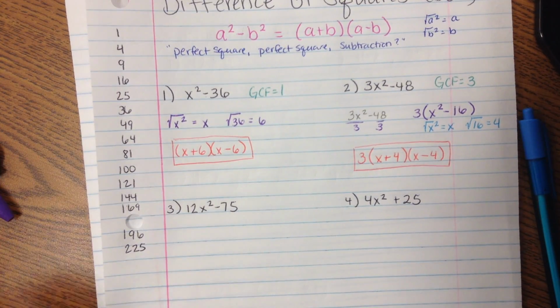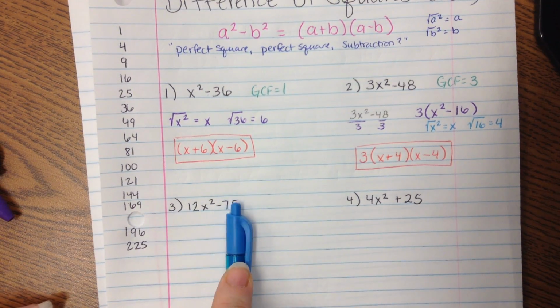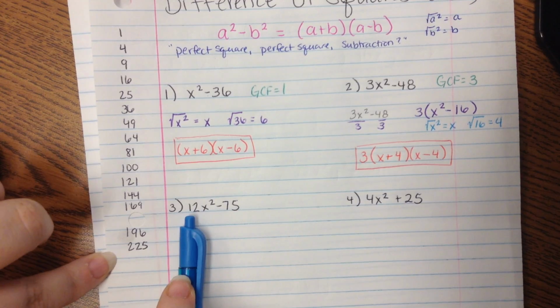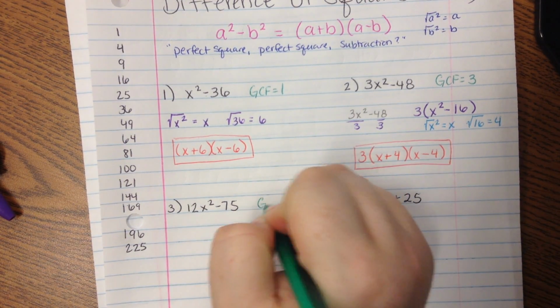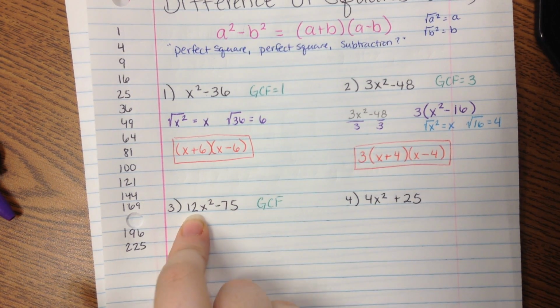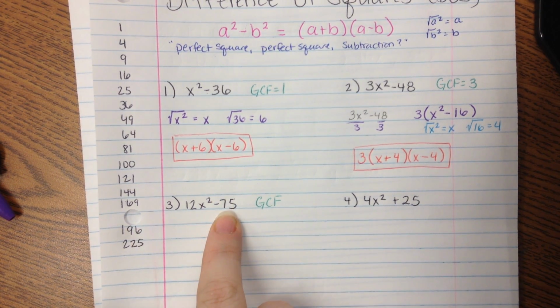If we move on to number 3, again 12, we have two terms, so we look for a difference of squares. We have 12, which is not a perfect square, but we always must look for the GCF. Everything has a GCF. Our smallest term is 12, so we look to see if 12 can go into 75. 75 divided by 12 is not a nice clean number.